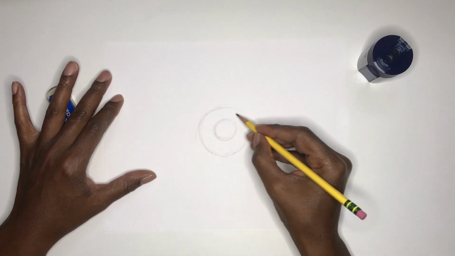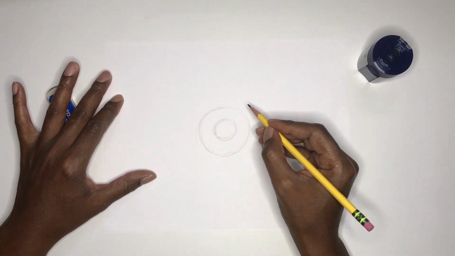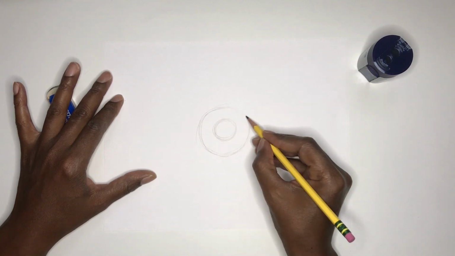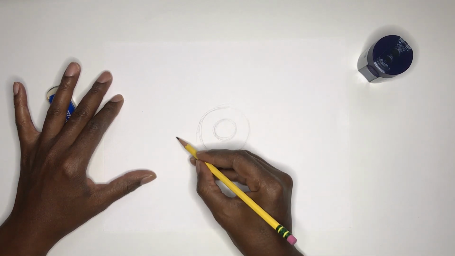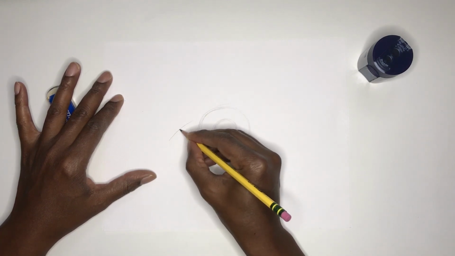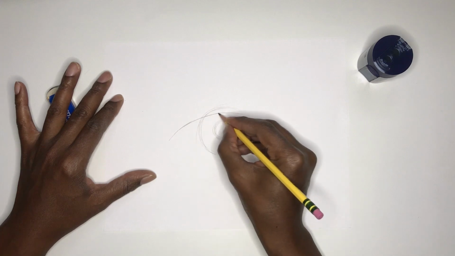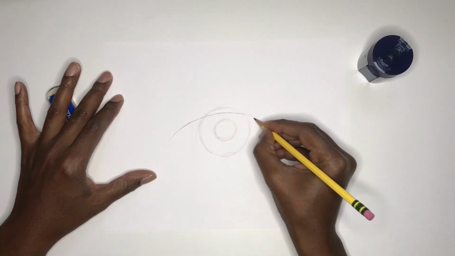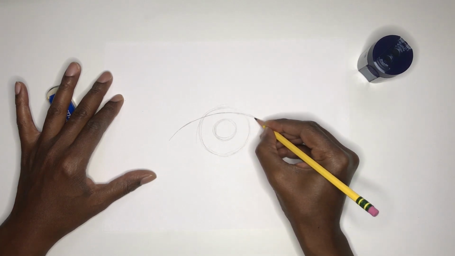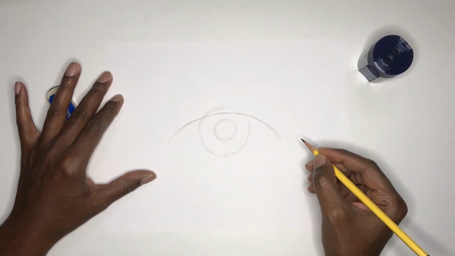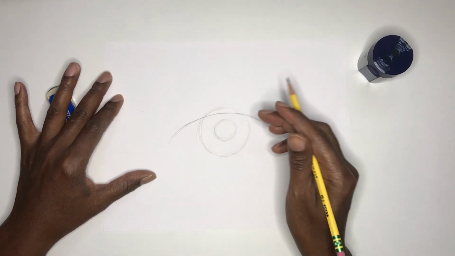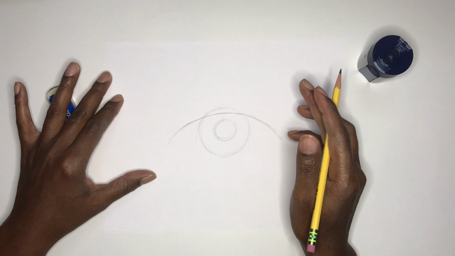either the upper lid, for the majority, 90% of the time, will intersect the circle of the iris. So we want to start on one side and draw a nice smooth line across that cuts through part of the top of the iris over to the other side. And that will be our upper lid. Now I'm going to keep this very, very basic. Now everybody's eye shape is different.